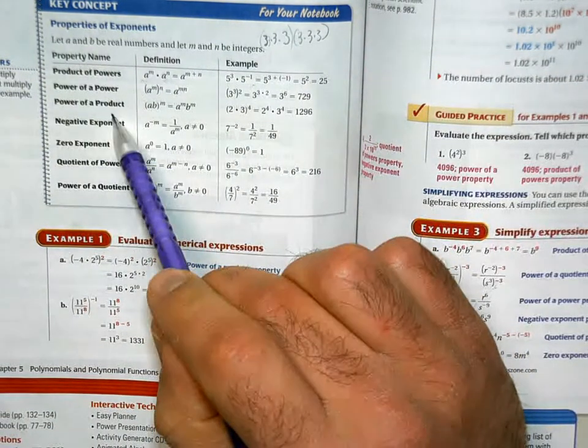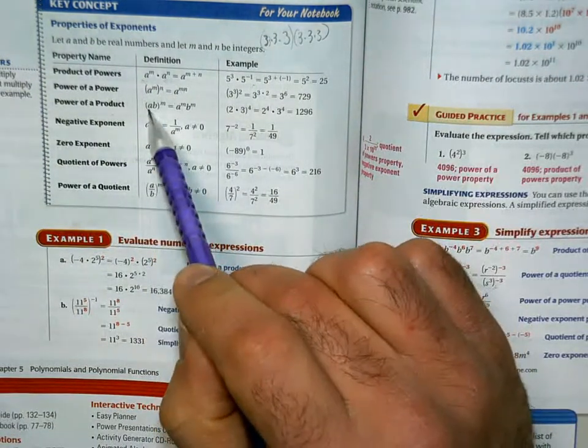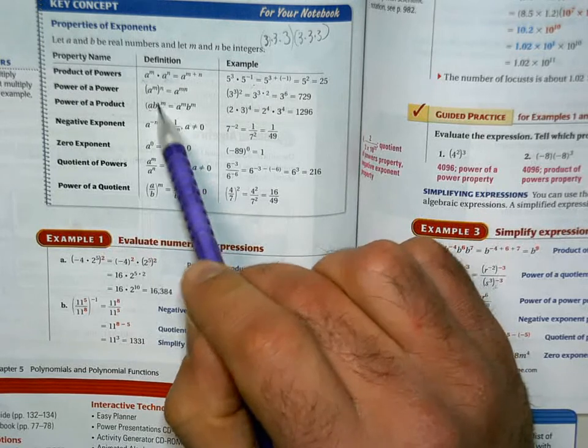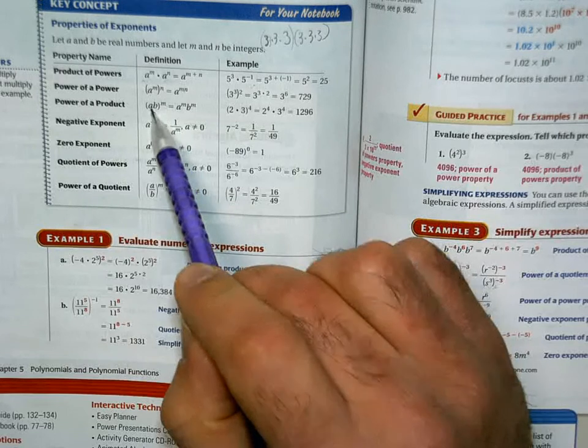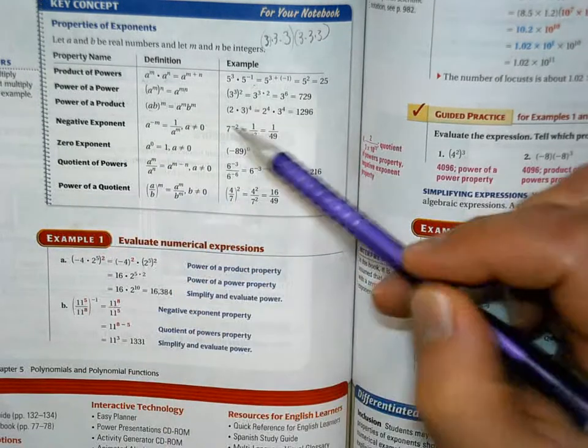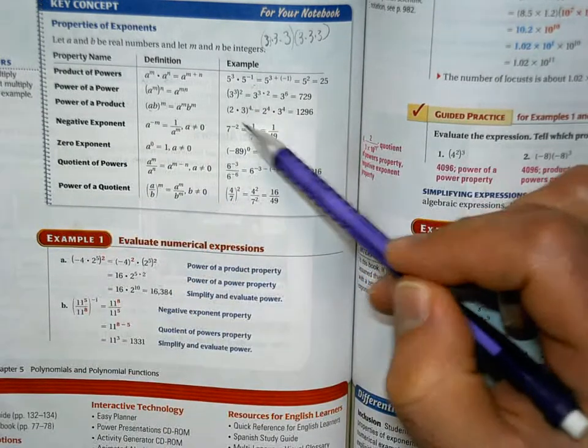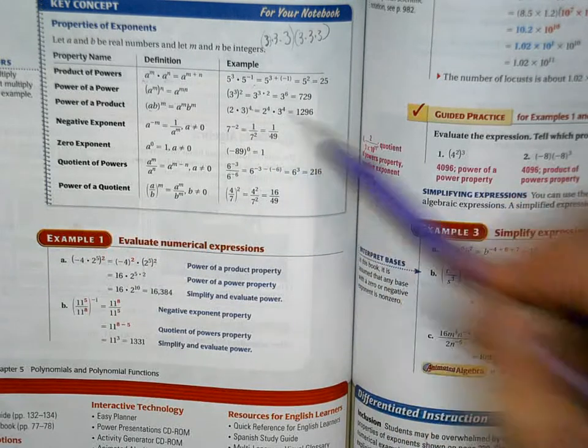Okay, power of a product property. Okay, if I have a product of 2 numbers and I'm taking them both to the power, I can take each item individually and take it to that power. So 2 times 3 to the 4th is the same as 2 to the 4th times 3 to the 4th.